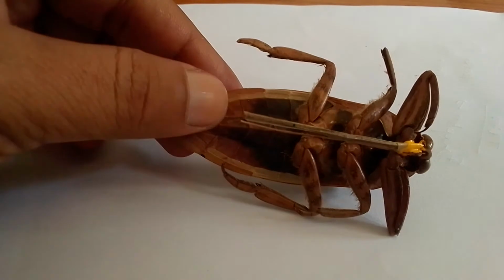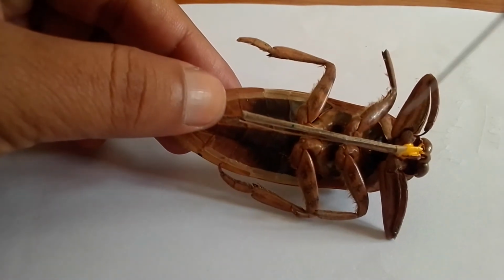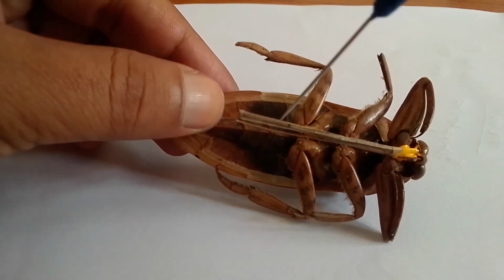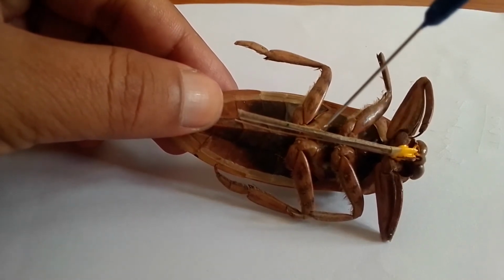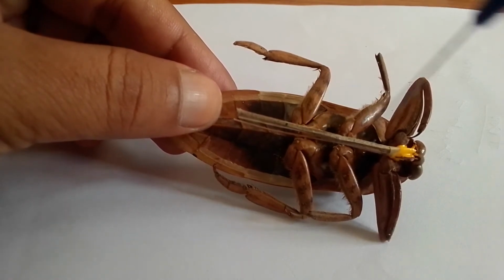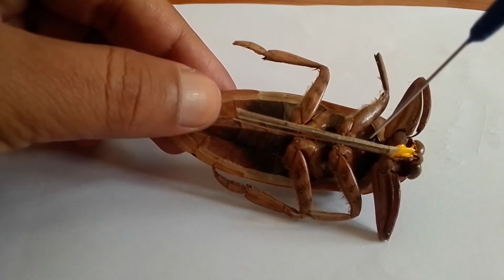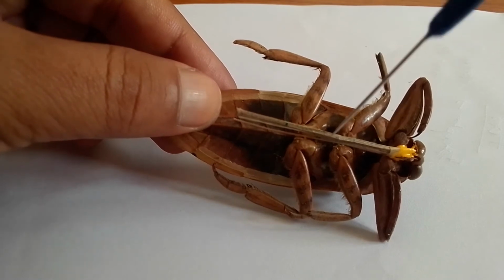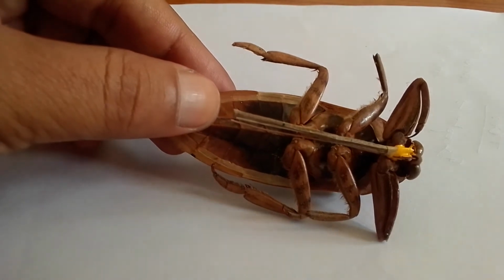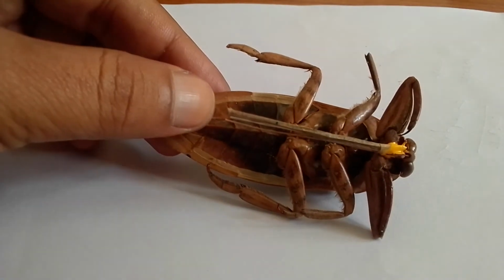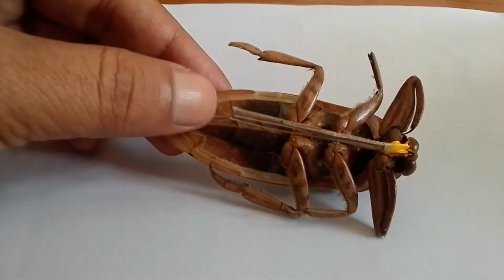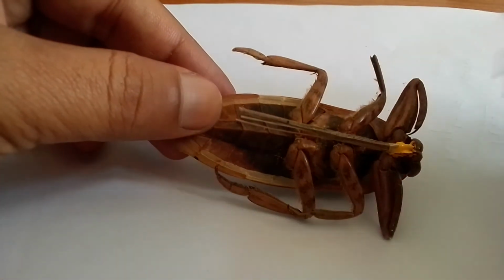Now you are seeing a long proboscis. This is nothing but the modified labium which is grouped inside. And this modified labium, generally in case of Heteroptera, it is 1, 2, 3, 4 segmented. Now can we pull out the whole labium along with the stylets inside it?